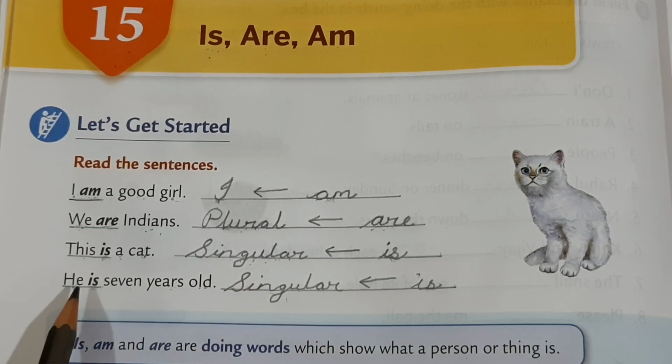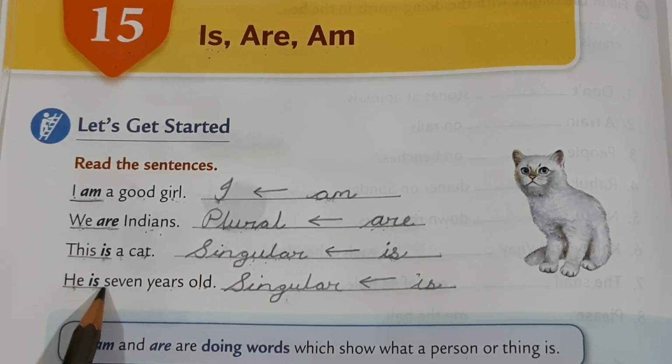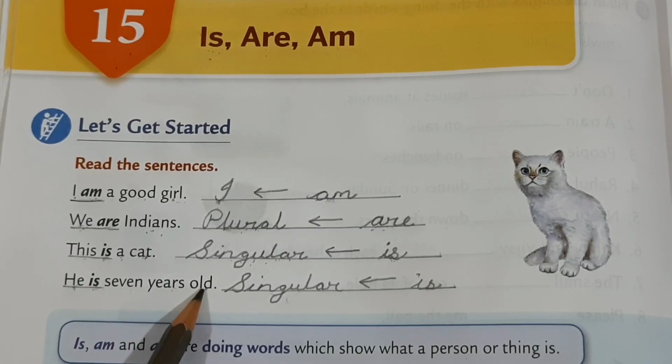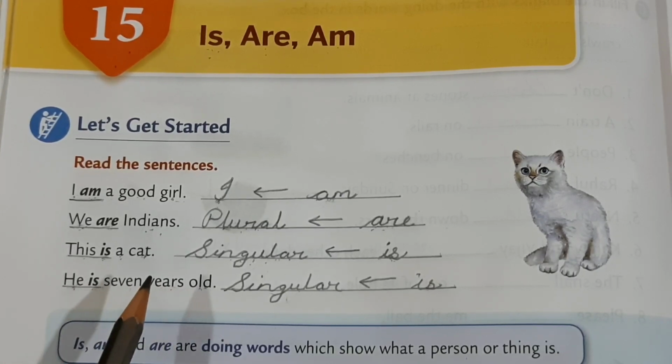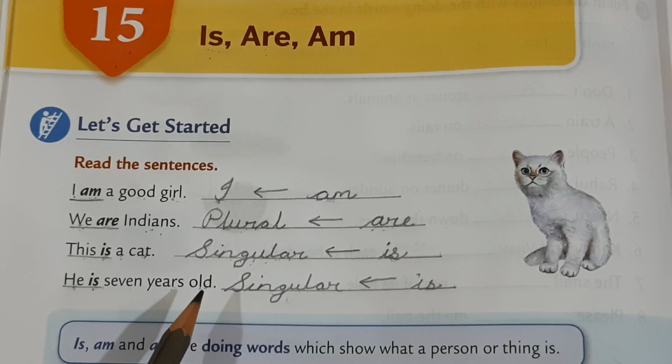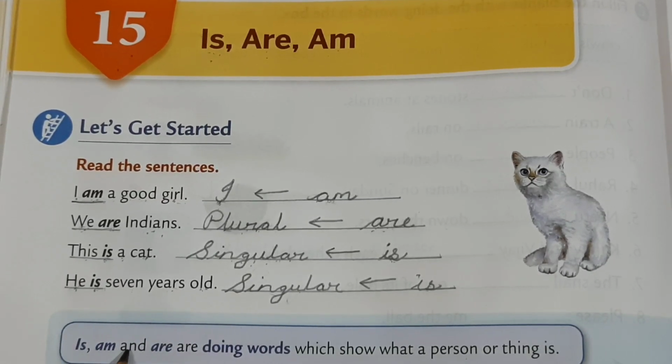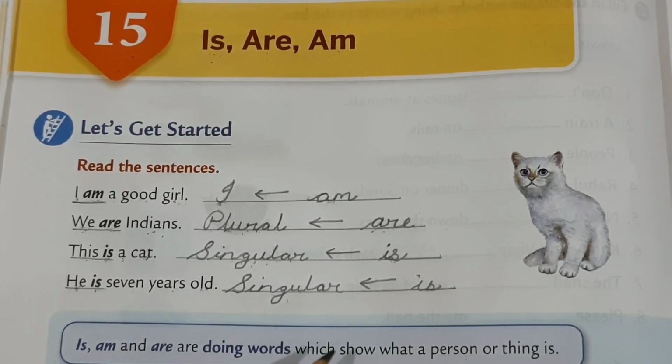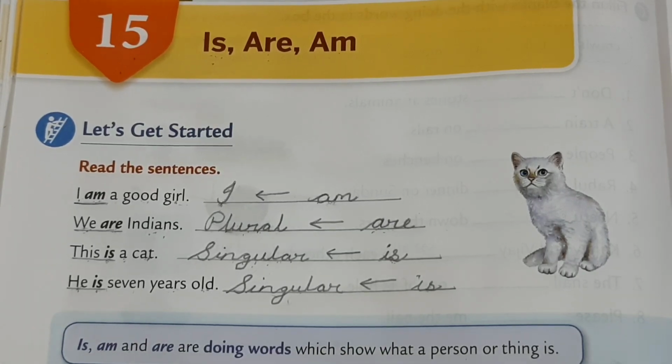In the same way, someone is again pointing out a boy and saying, he is 7 years old. It means this boy is 7 years old. So, is is telling that he is 7 years old. So, children, is, am and are are doing words which show what a person or thing is. These words tell us what a person or thing is like or what it is.